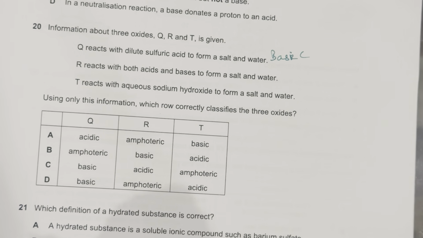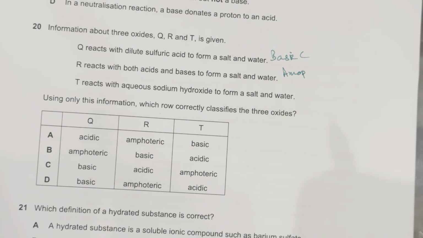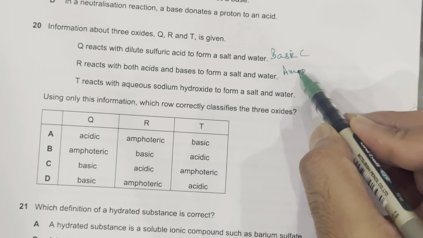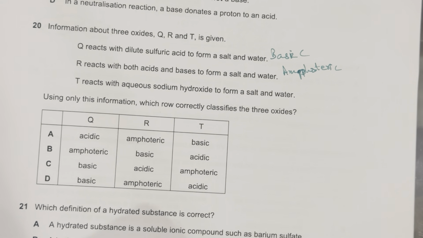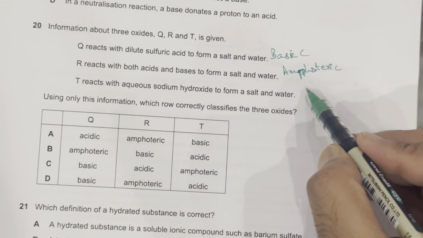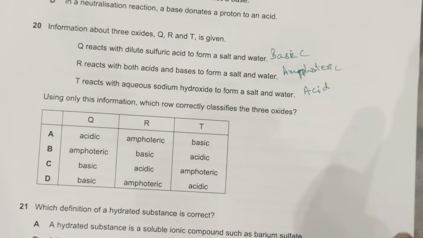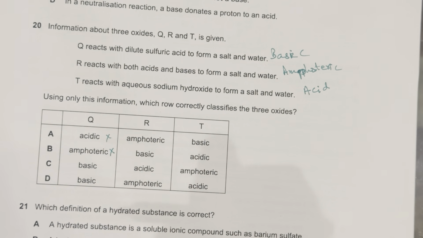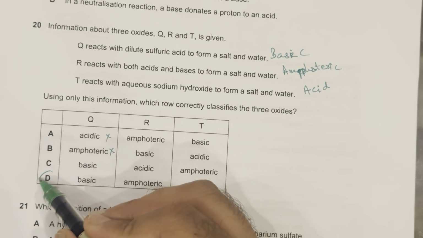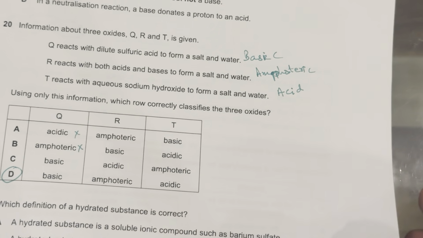R reacts with both acids and bases to form salt. This is an amphoteric oxide. T reacts with aqueous sodium hydroxide to form salt and water. This is an acidic oxide, again a neutralization reaction. So the order is base, amphoteric and acidic. Option D is the correct option. Now we will move to question number 21.